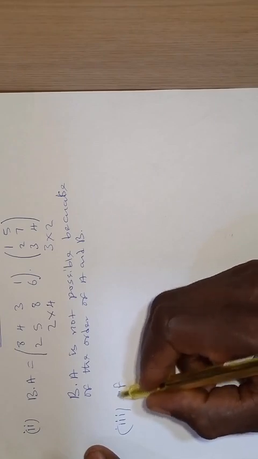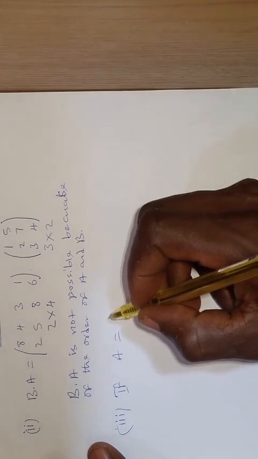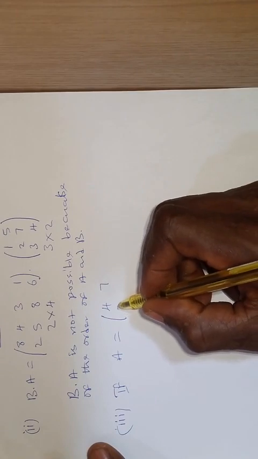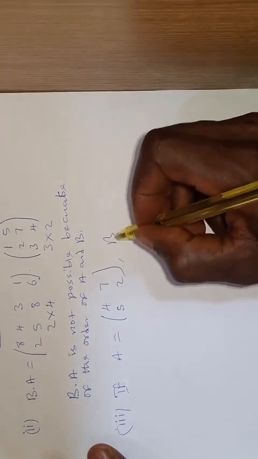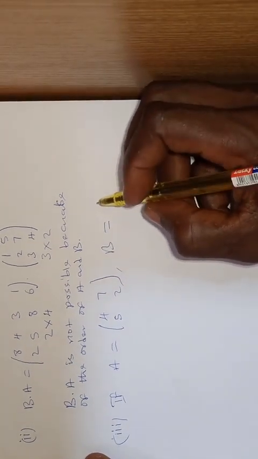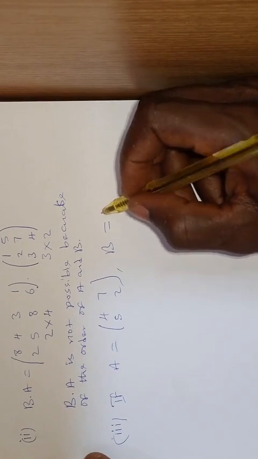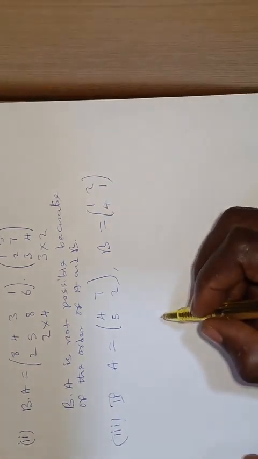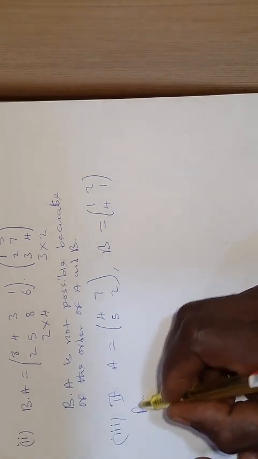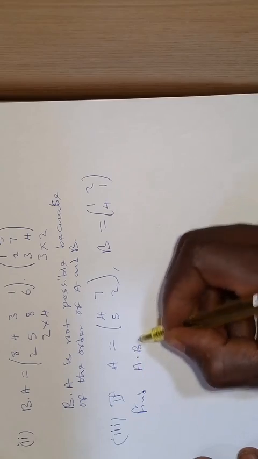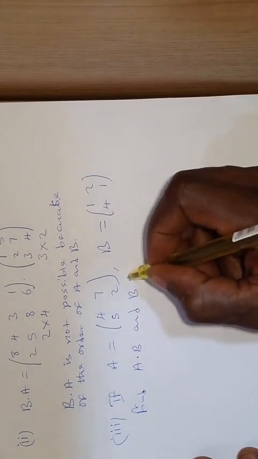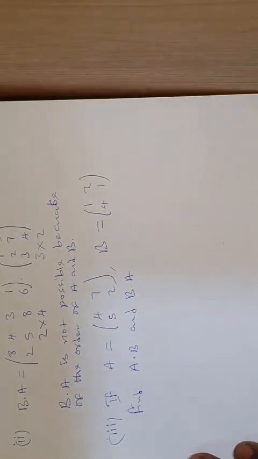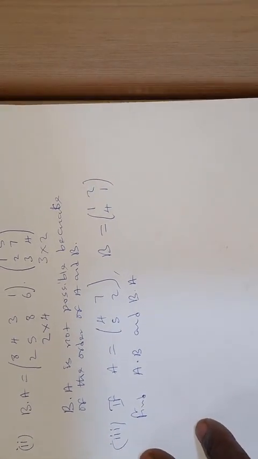If A is equal to 4, 7, 2, 5, 2 and B is equal to, let's say, 1, 2, 4, 1. So we are to find A dot B and B dot A. Maybe if you can try this and also respond in the comment section with the answer.